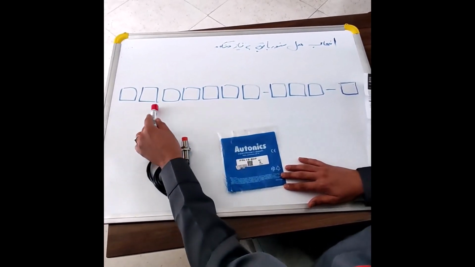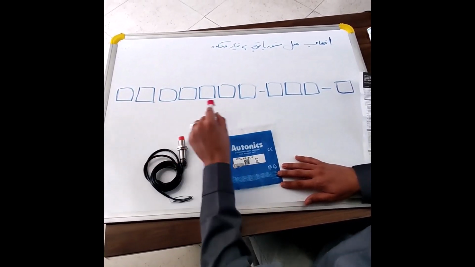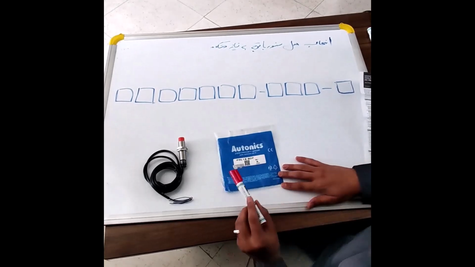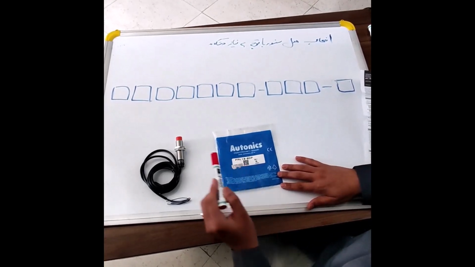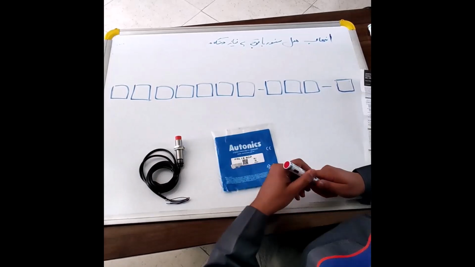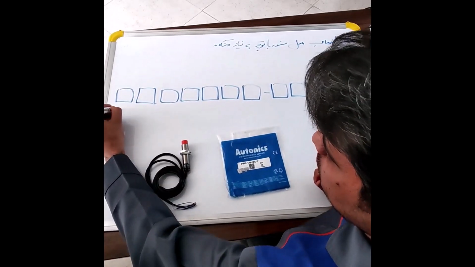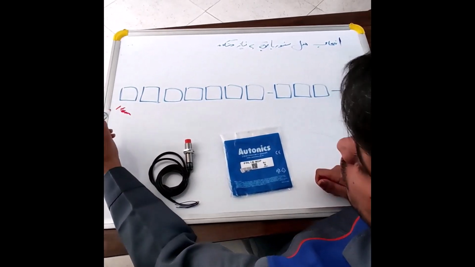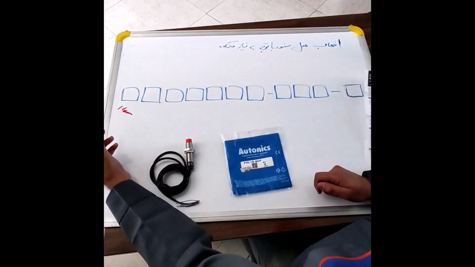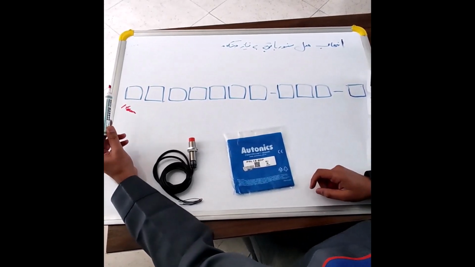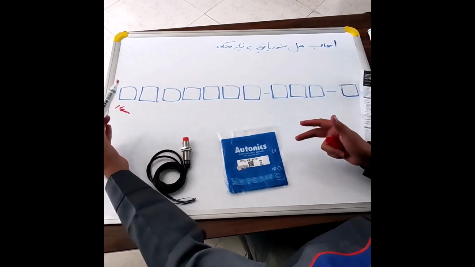Consider a square for each letter. That is 11 squares should be considered. In the first square, write the item. It's clear whether the sensor is capacitive or inductive.